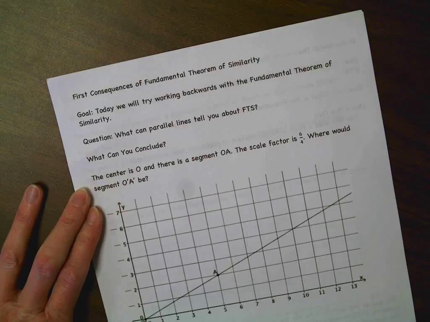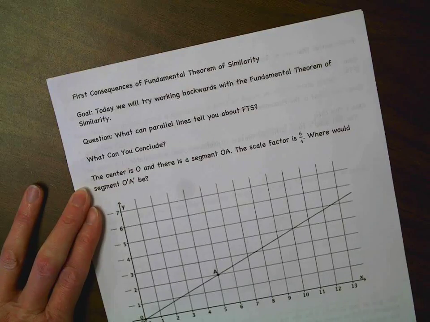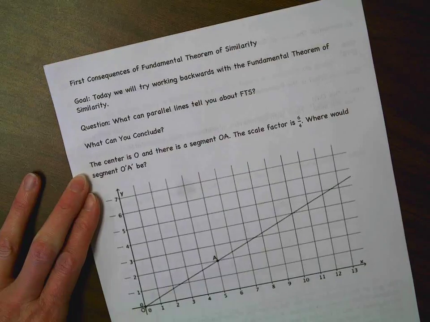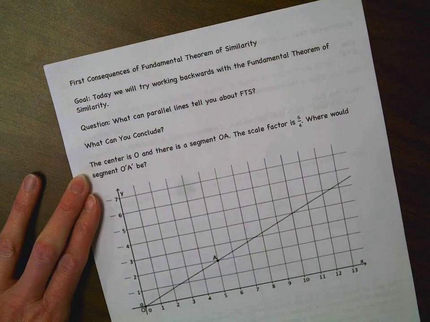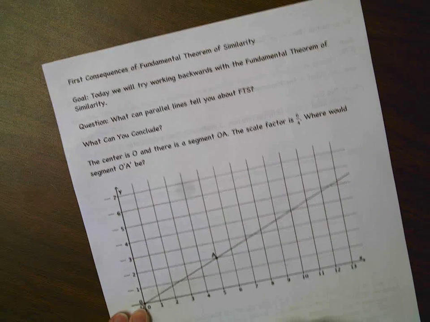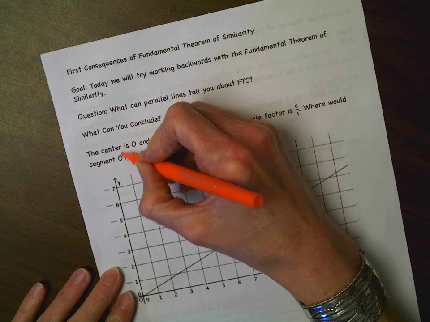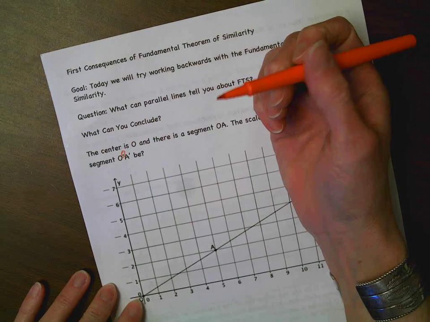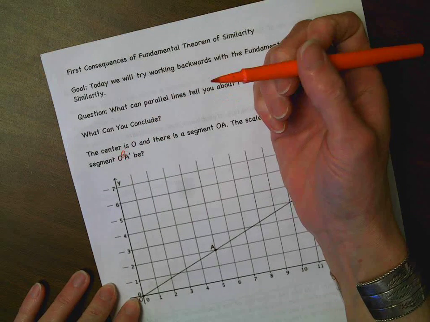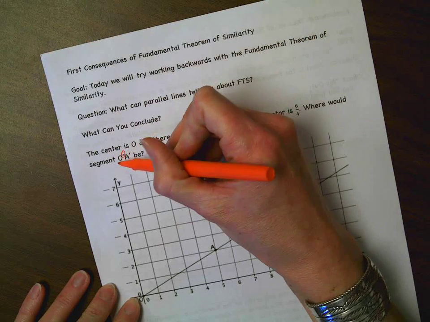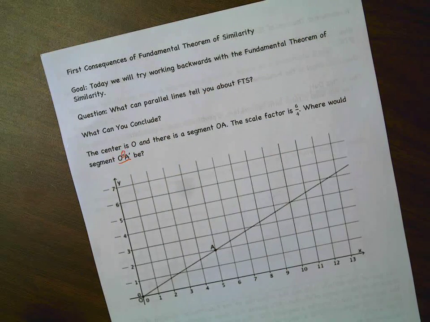All right, so the center is O, and there is a segment called OA. The scale factor is 6/4. Where would segment O prime A prime be? Actually, I don't even know if we would call this O prime because we're not changing where the O is. The O is actually still there, so it would just be OA prime is what we would call that.